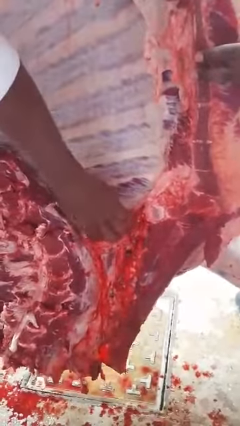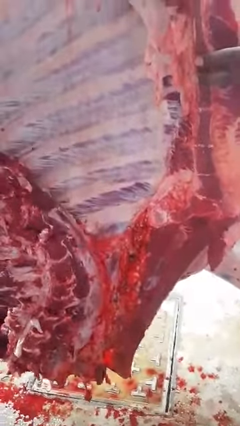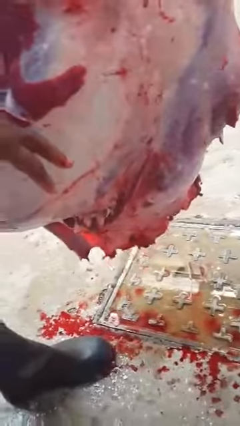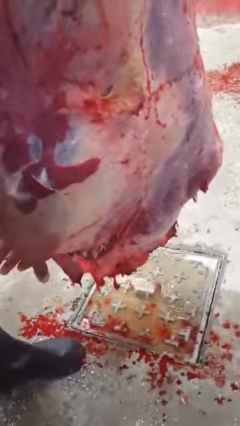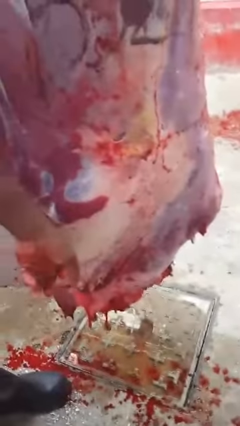Then the prescapular, which is about 2.5 inches to 3 inches in front of the angle of the scapula.